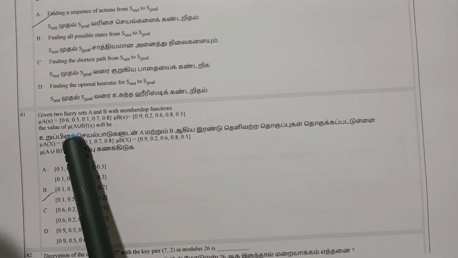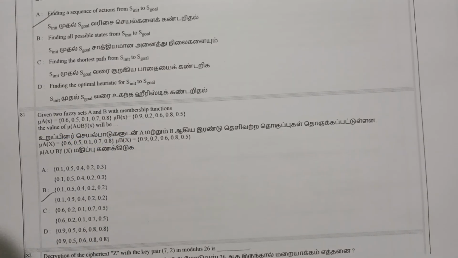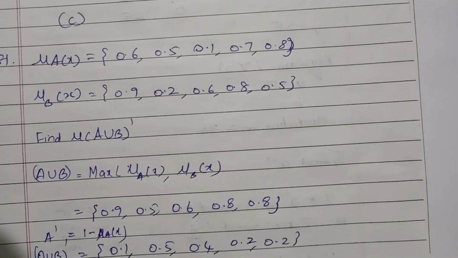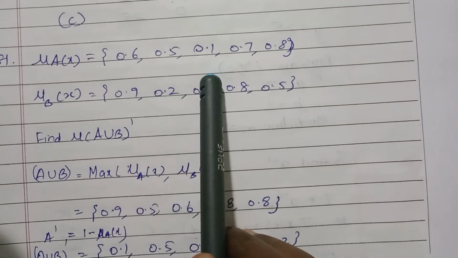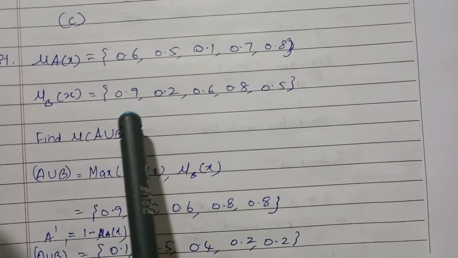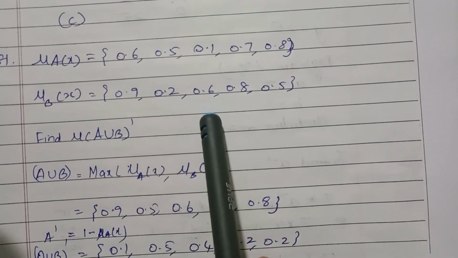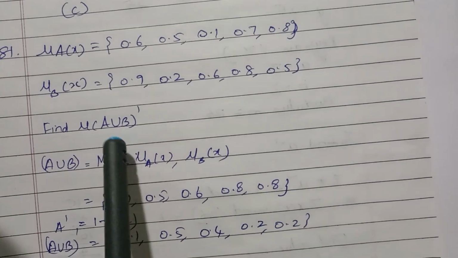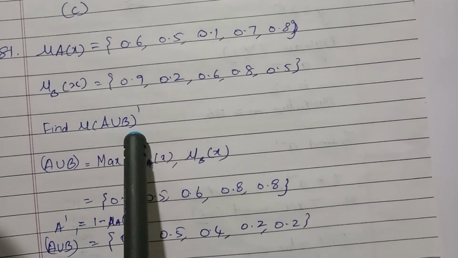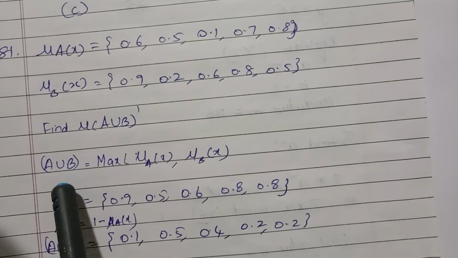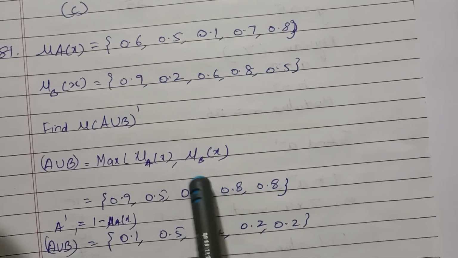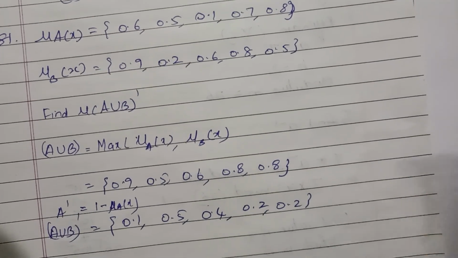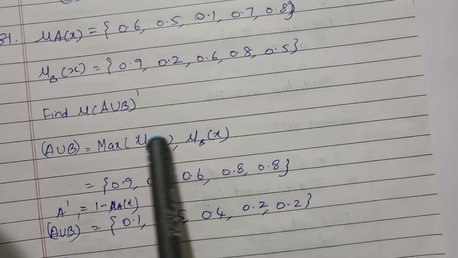So question number 81, they have given two fuzzy sets with their membership functions and you're asked to find the value of the complement of A union B of x. Mu A of x is given as 0.6, 0.5, 0.1, 0.7, 0.8. Mu B of x is given as 0.9, 0.2, 0.6, 0.8 and 0.5. First you have to find A union B. A union B means the maximum of mu A of x and mu B of x.